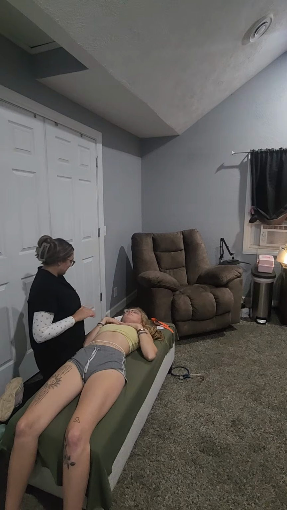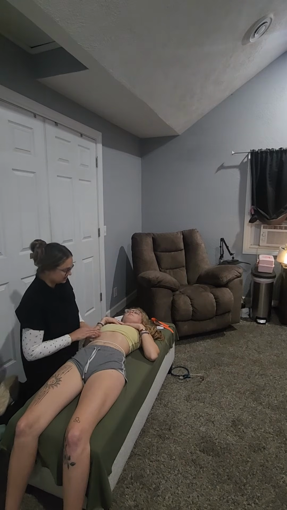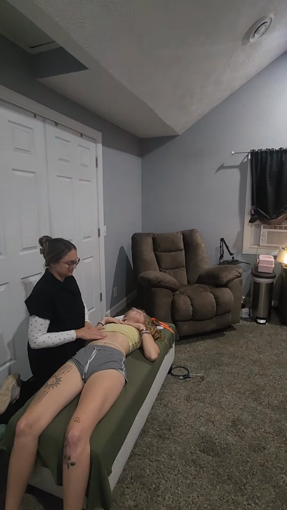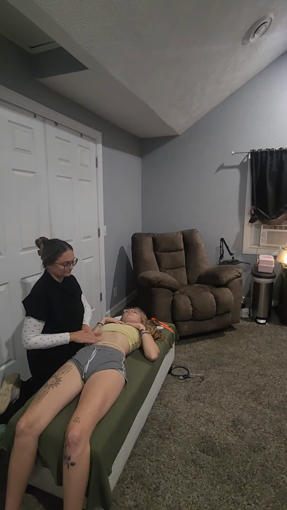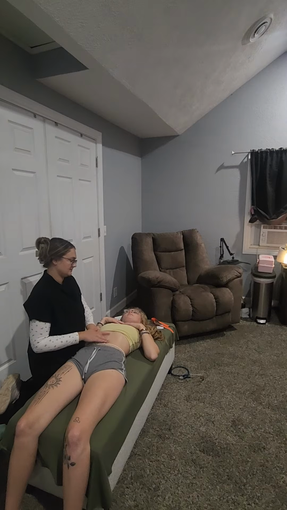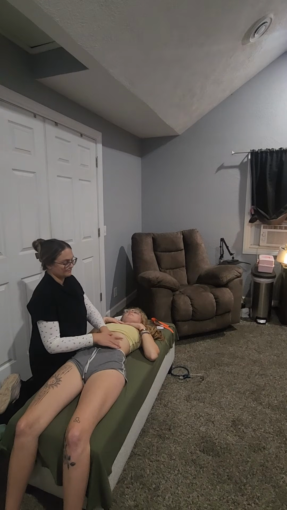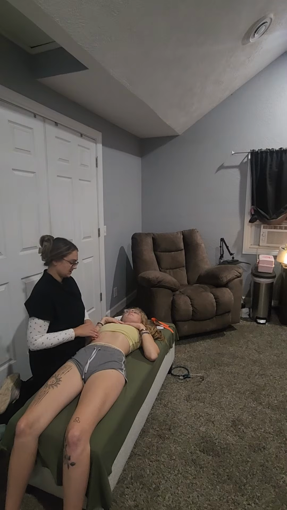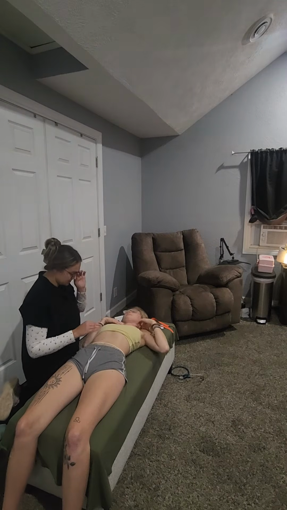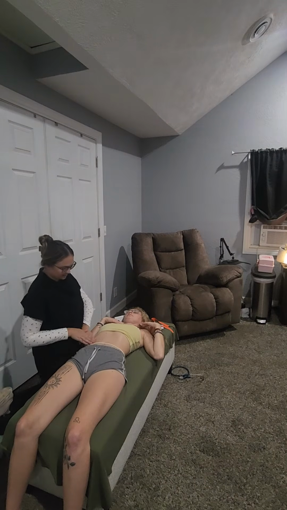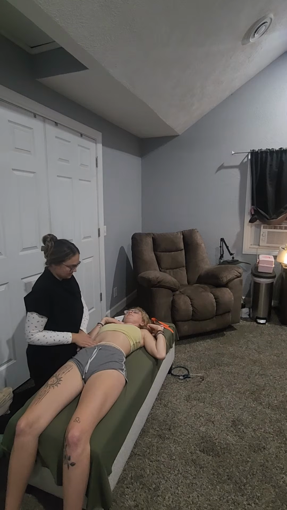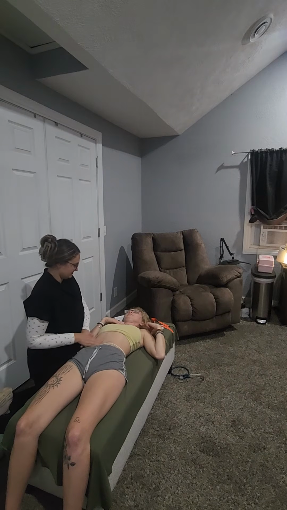Next, I'm just going to lightly palpate your abdomen in all of your quadrants here, so just some light palpation. Tell me if anything is hurting. Does that feel okay? Yeah. Okay, now I'm going to do some deep palpation, so I'm going to push a little bit harder here. Again, tell me if anything is hurting.